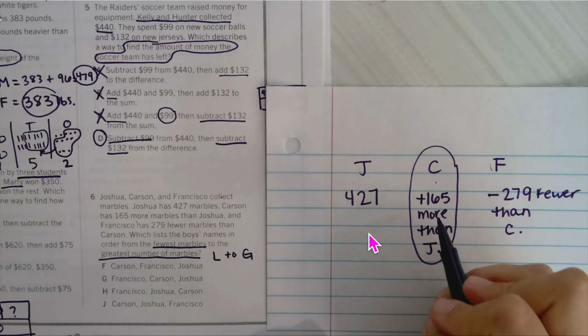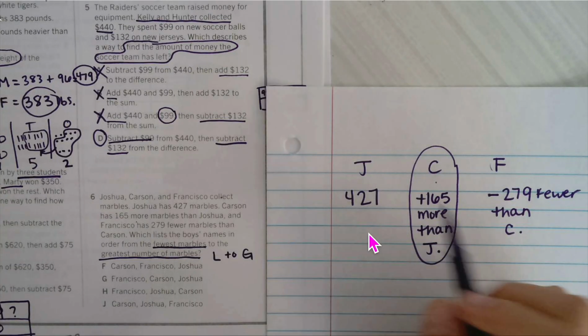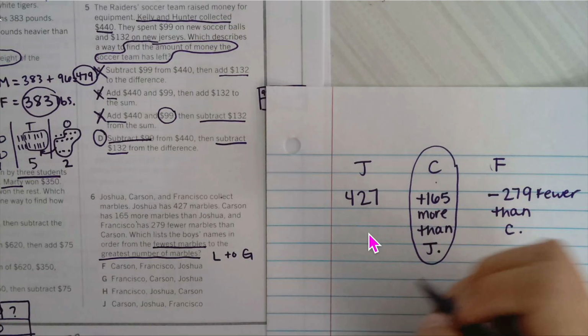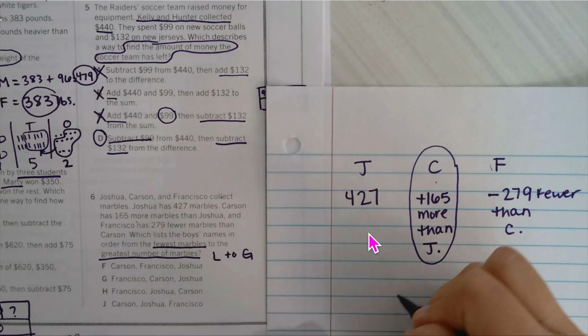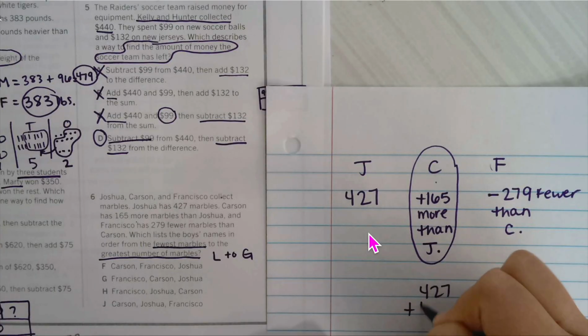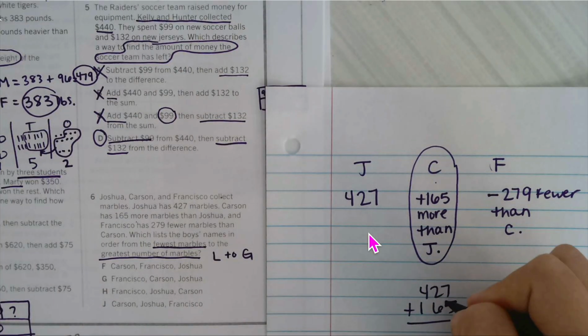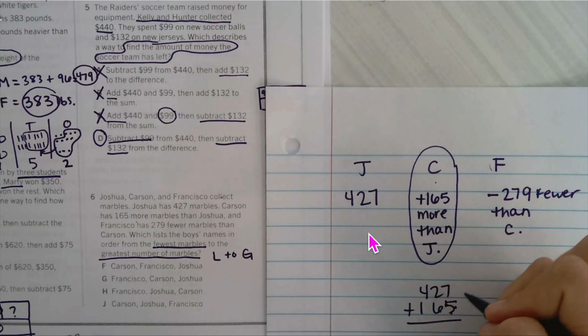Well, let's start by finding this guy first. 165 more than Joshua. How could I find that if he has more than Joshua? Yeah, you're right. Let's put those two together. So to figure out Carson, we got to do 427 plus 165. 7 plus 5, 7, 8, 9, 10, 11, 12.